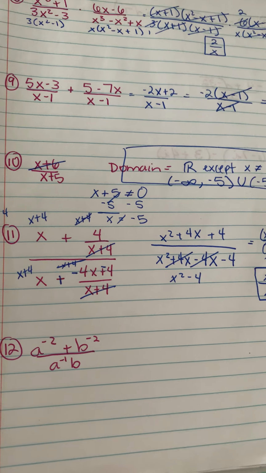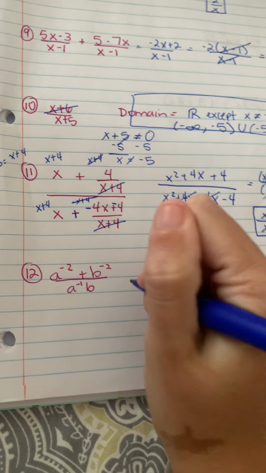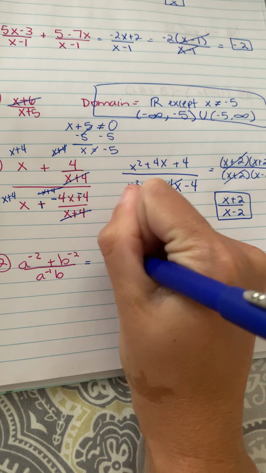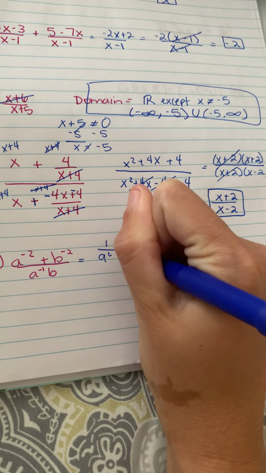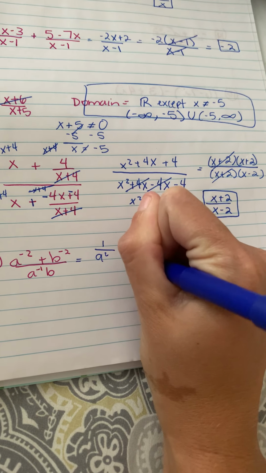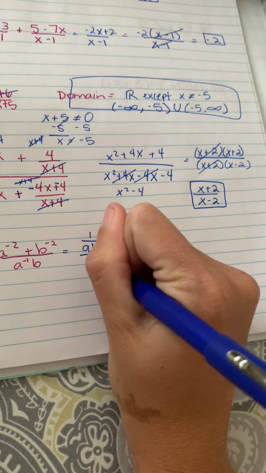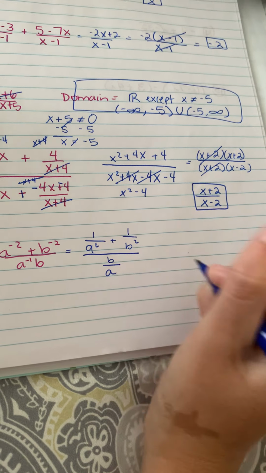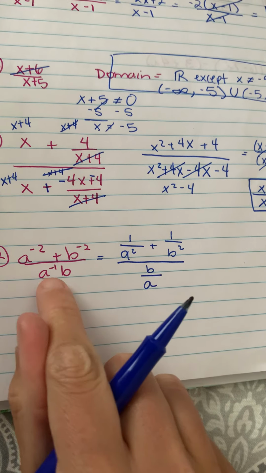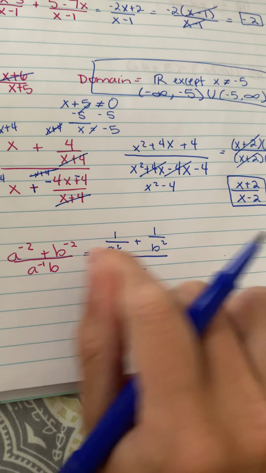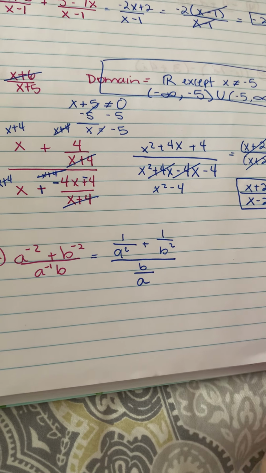Number 12, it's a complex fraction problem, but you have to make it into one. So these are added, so they're gonna stay in separate fractions. So you can't put them together. But these are multiplied, so the b is positive, so it stays on top, and the a goes to the bottom. So that's the difference. The top has a plus, that's why they're separate. They're still added together, but they're not combined.